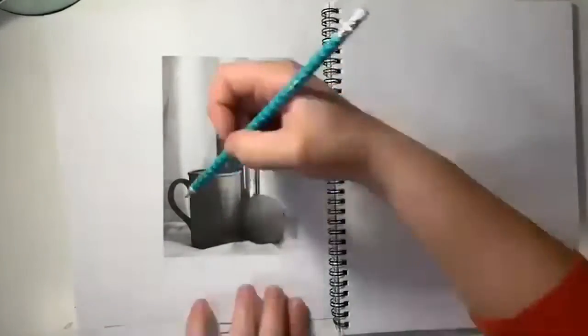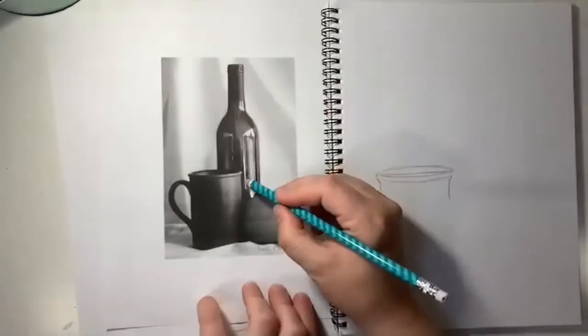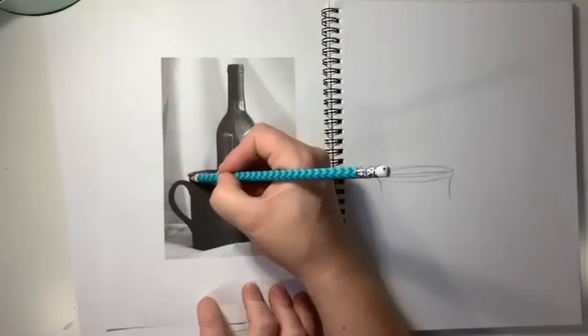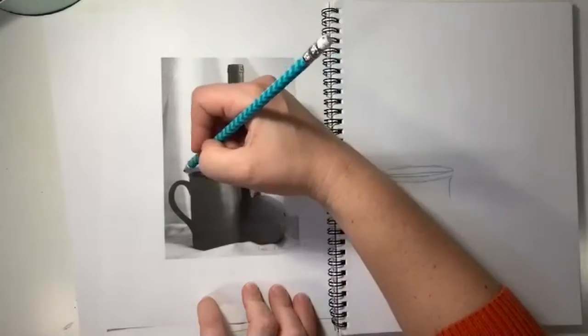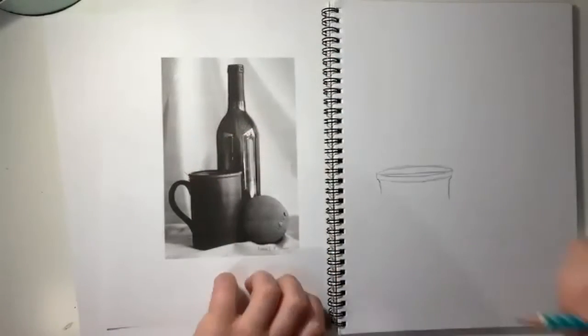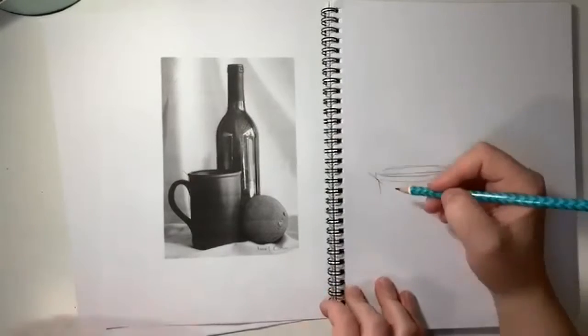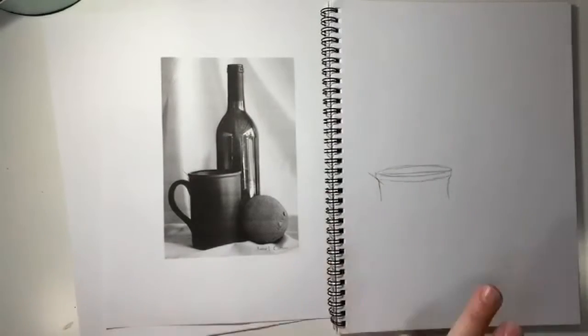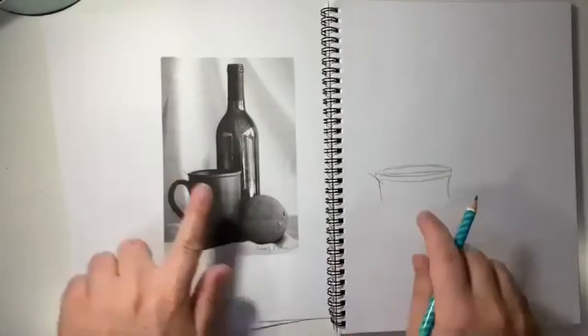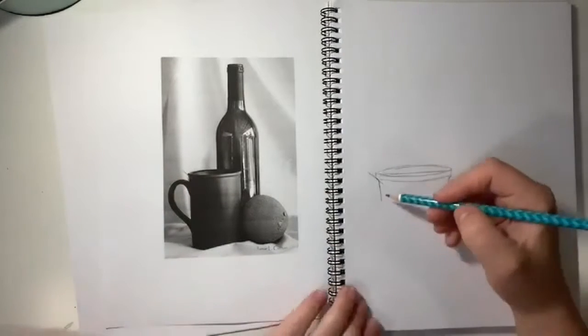If it's helpful for you, you can draw on your reference picture too, and actually practice, okay, this one goes this way, and then this is more vertical. Then I can match that on here. This is at an angle, this is vertical. Those are just little things I do to help myself with proportions.